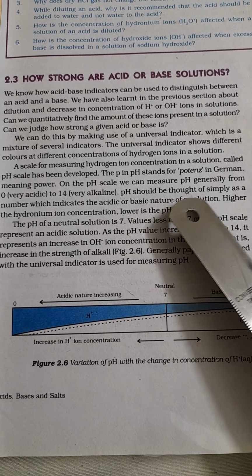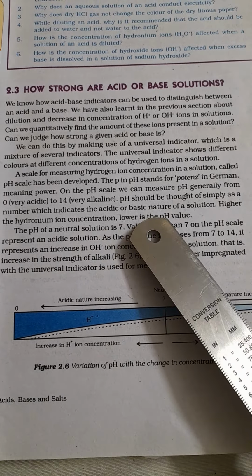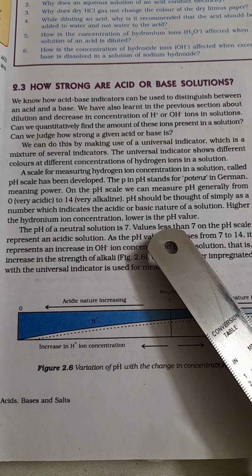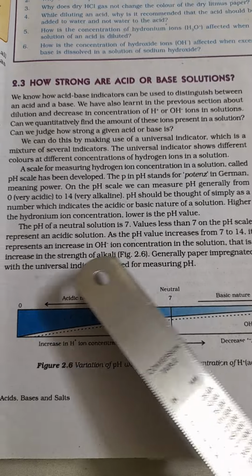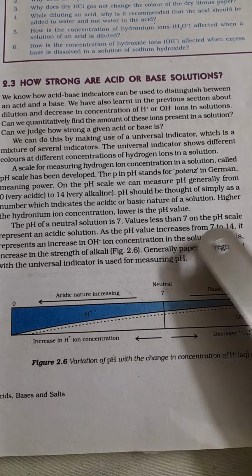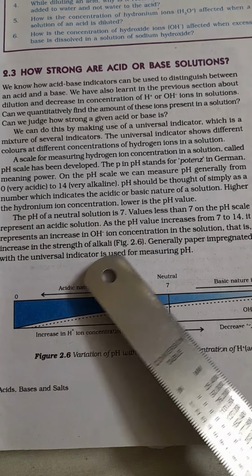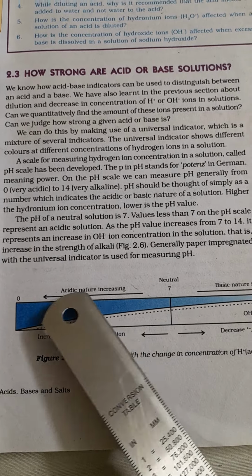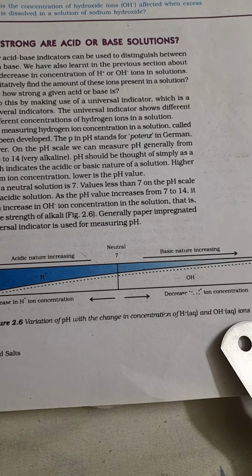So when you think about pH, it's just a number which shows whether the given substance is acidic or basic in nature. If the hydronium ion concentration is higher, the pH value will be lower. If it is a neutral solution, the pH value will be 7. If the value is less than 7, it is an acidic solution. If the pH value increases from 7 to 14, it shows that the OH- concentration of the solution increases, that is, alkali strength increases. You can see here the variation of pH with change in concentration of H+ and OH- ions.